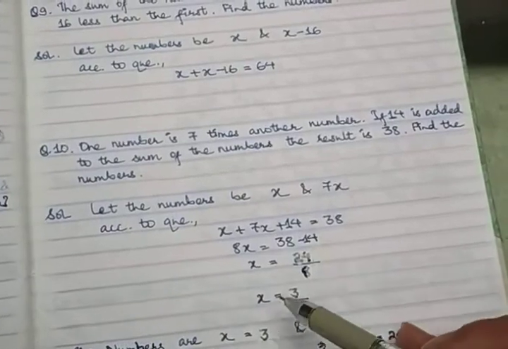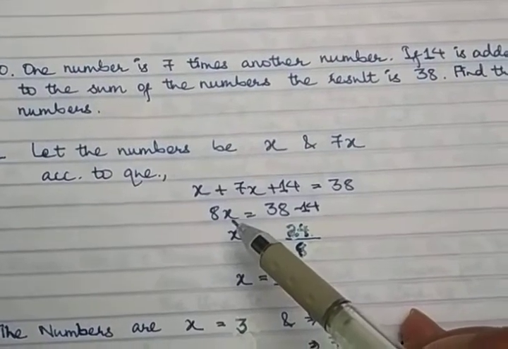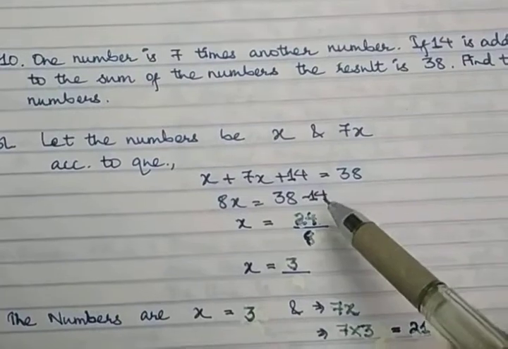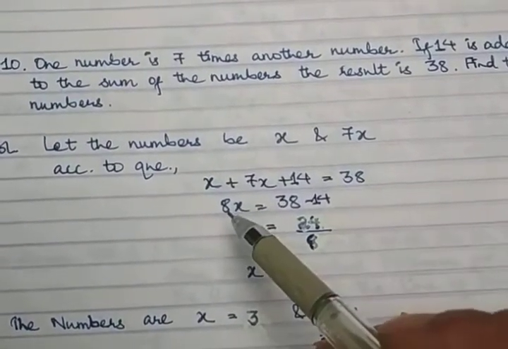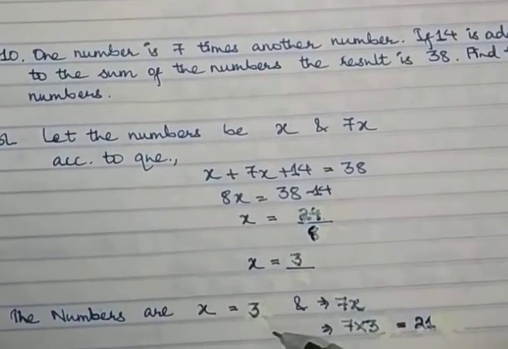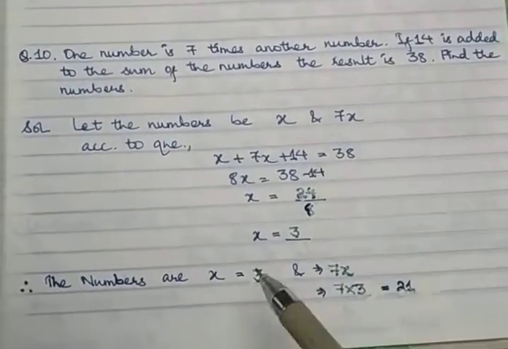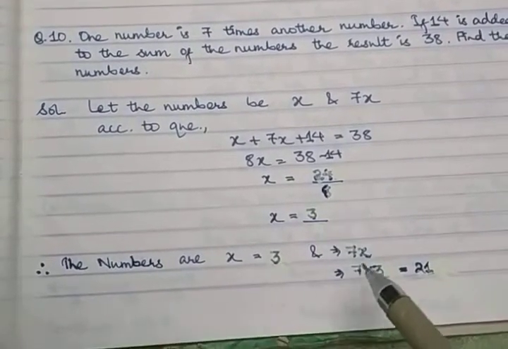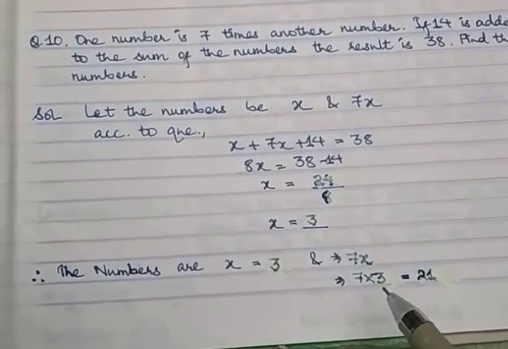Now you know the step, isn't it? The variables, x plus 7x is 8x, the like terms. 14 goes to the other side, it becomes minus. Now 38 minus 14 is 28. Now 8, the multiplication, goes to the other side as division. 8 times 3 is 24, so we got x as 3. So we need to find the numbers here as well. We have assumed the numbers x and 7x. So therefore the numbers are x equals 3 and another number 7x. We know the relation between them is multiplication. So 7 into 3, that is 21.